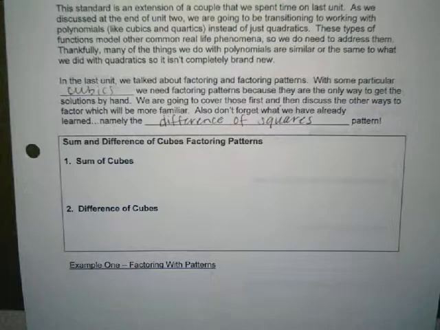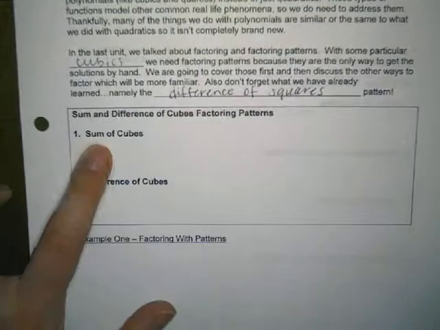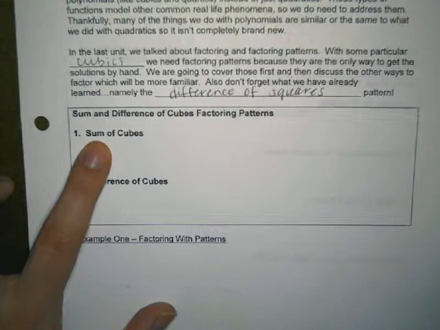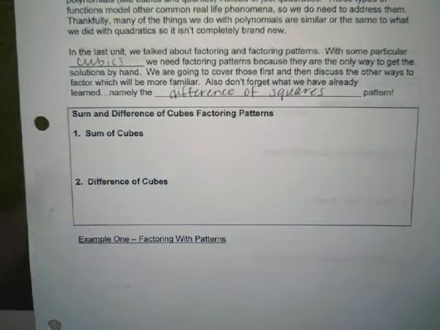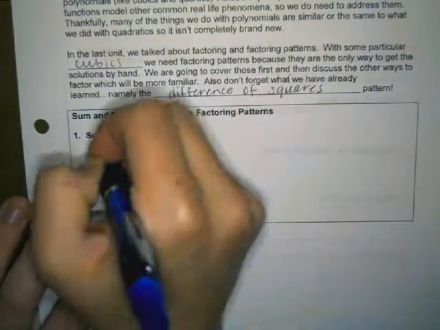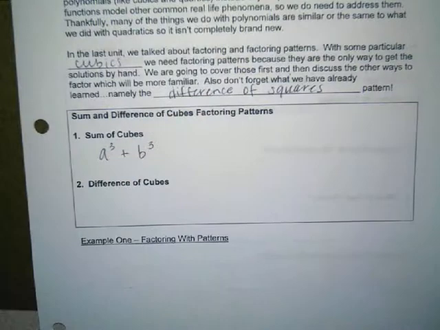All right, so sum of cubes. Sum, what does that usually mean in my problem? Addition, and then difference would be subtraction, right? Cubes is a term that you can take the cube root of. So, sum of cubes would look something like this, where you have two terms, and essentially they're being cubed in order to get that value that would be there.